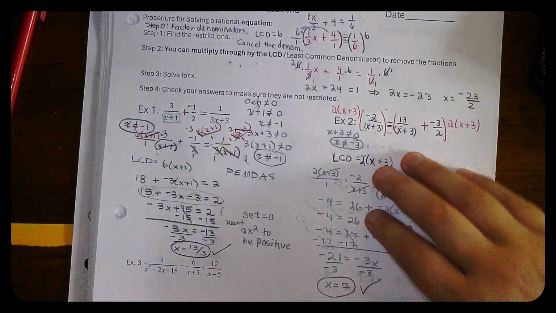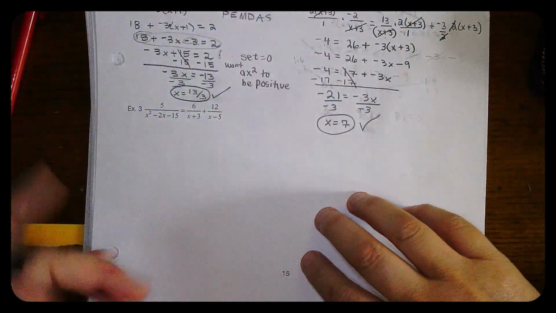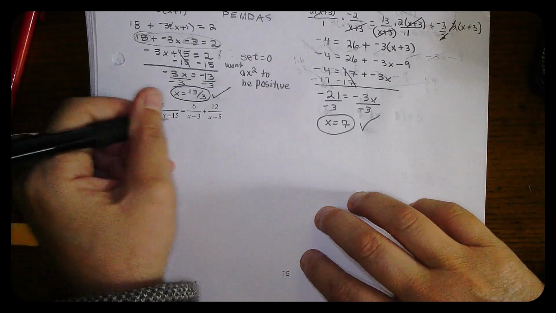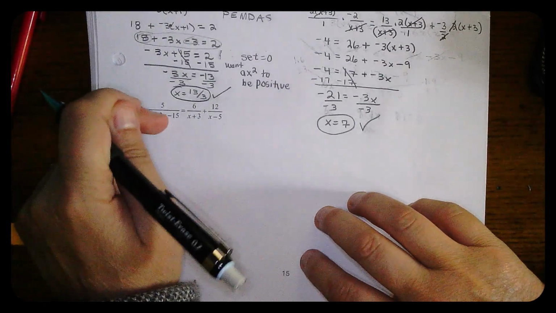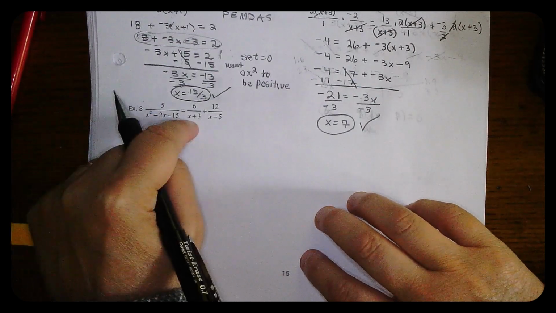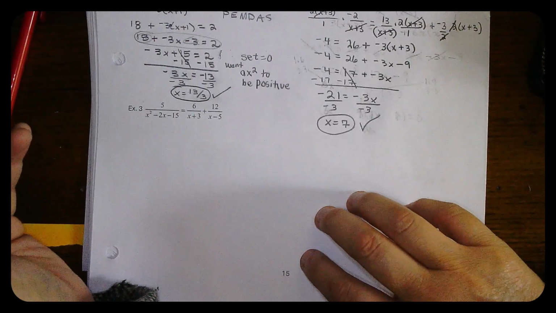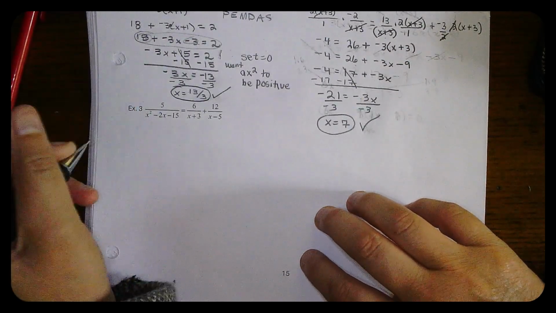Okay, so the next one, example 3, you can see why I had to add this step 0, factor the denominators. This is a really common error. You've got to see this quadratic and immediately think, oh, this might factor, and here's a huge hint. It's probably going to factor into one or both of these just because that's typically how we make up the problem, but we want to factor first.